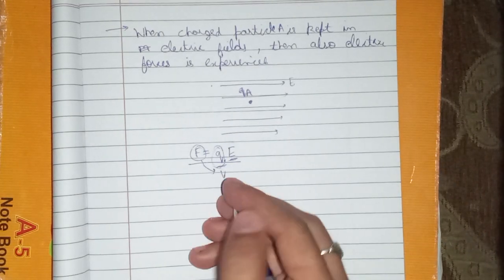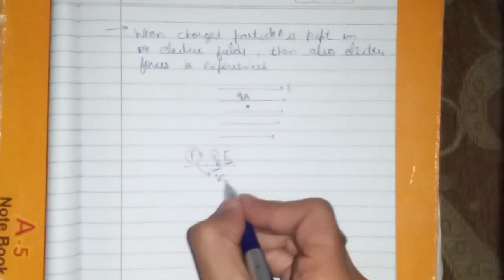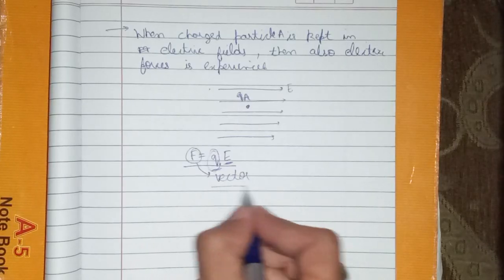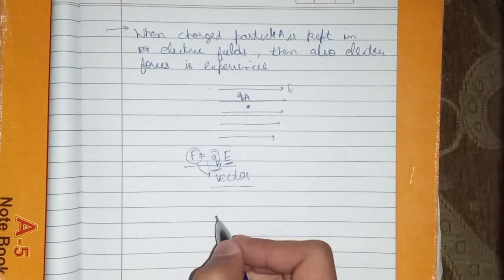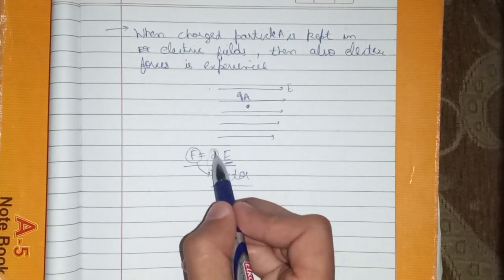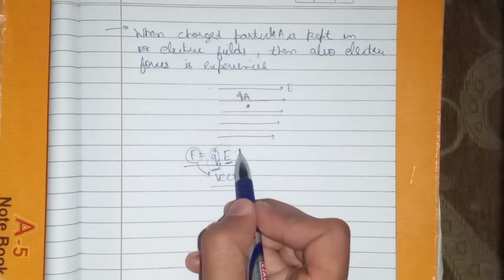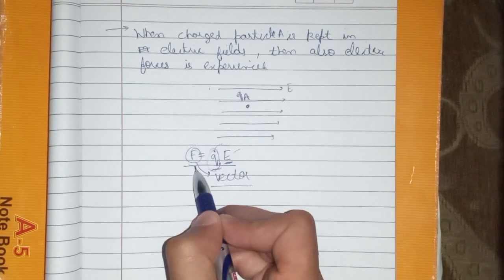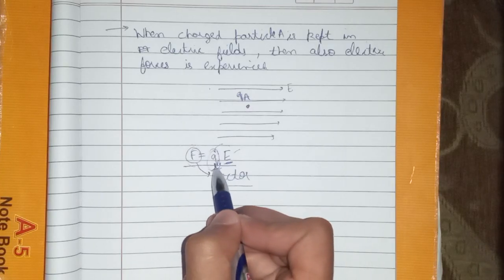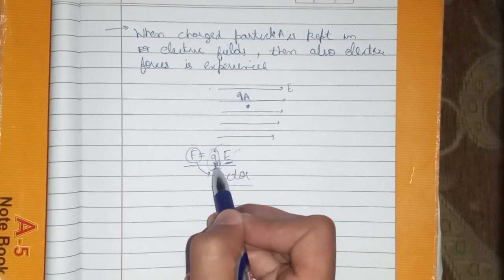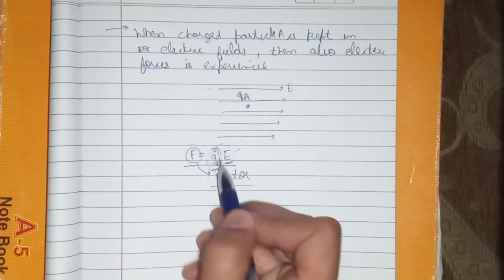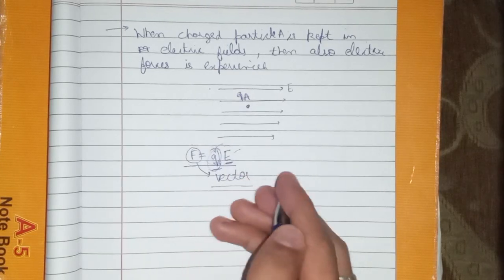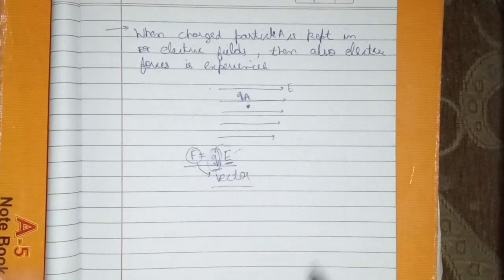Do you remember the fact that force is a vector quantity, not scalar, and it would give you a direction? How can we get to this? Charge is scalar, but electric field is vector, so the resultant would be vector. I think you are aware of the fact that if you multiply any scalar number by any vector, then the resultant would be a vector only.